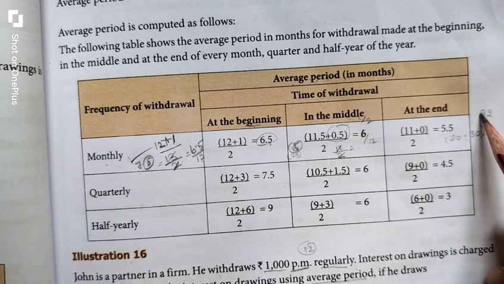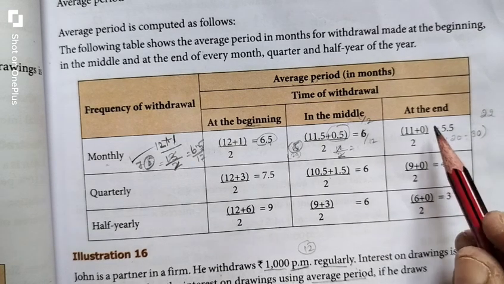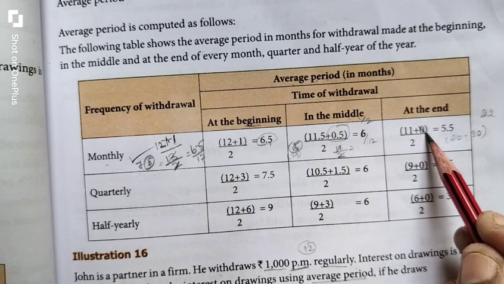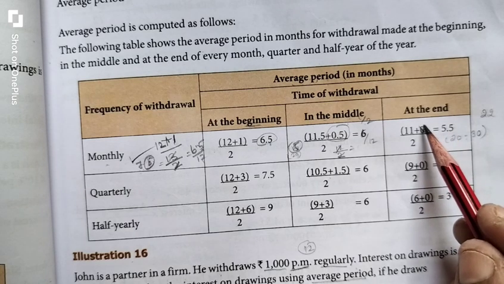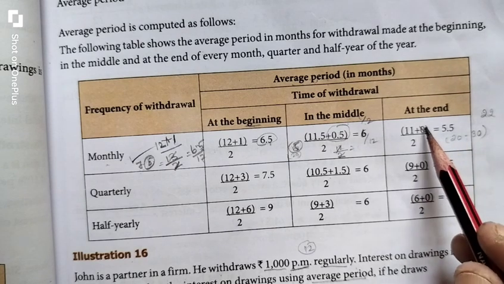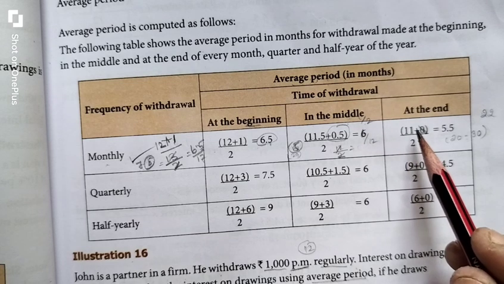On the 22nd, John takes drawings of 1000 rupees every month. John can't pay the interest for that first month. So of the 12 months, that is 11 months, right?